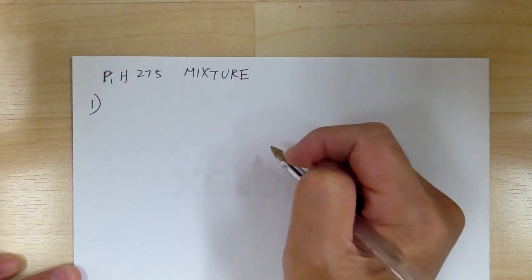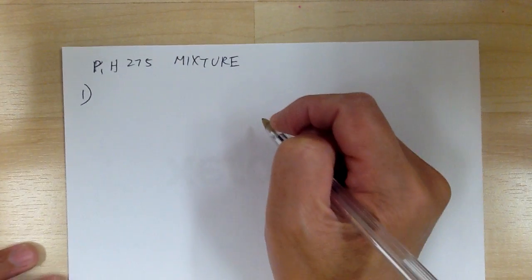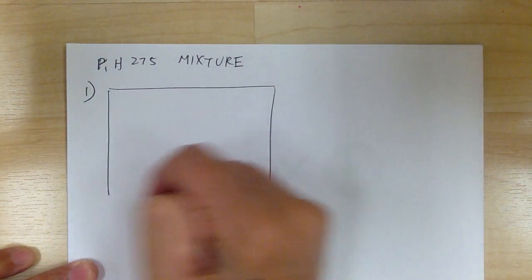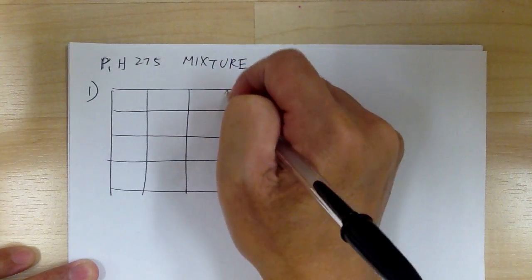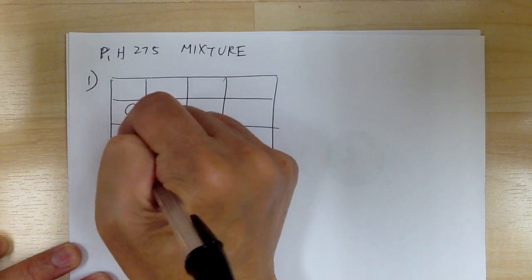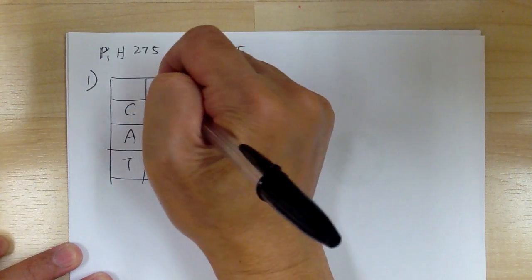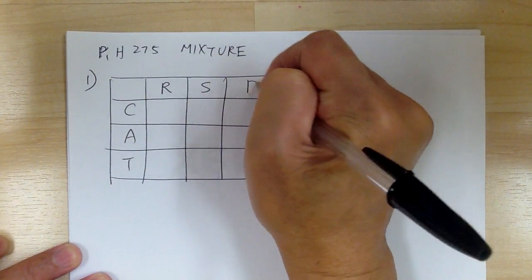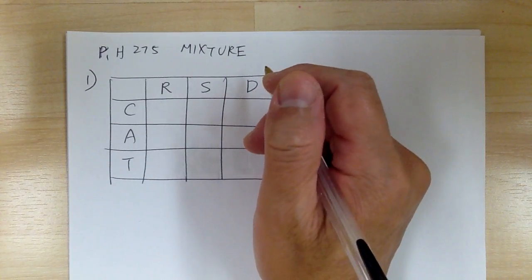So number one, again, read through the problem and figure out that it is a mixture problem with money. So go and make the table. For this type of mixture problem, you will have the C, A, T, and the two things you're mixing would be the round steak and the sirloin steak, and you get the deluxe. Then next, go and read to fill in all the blanks.